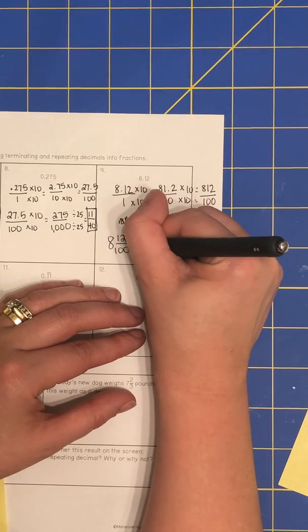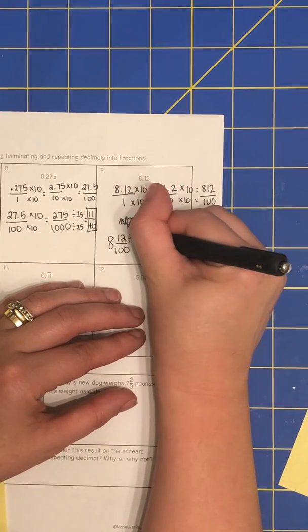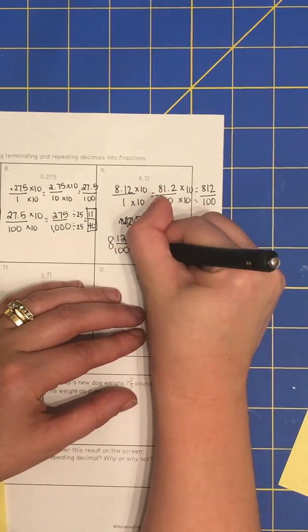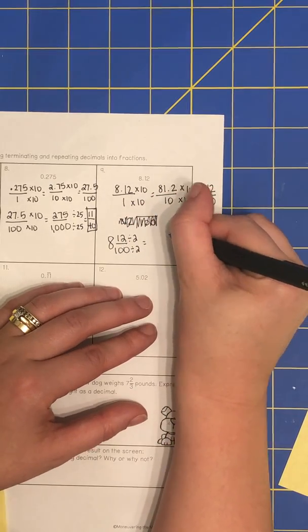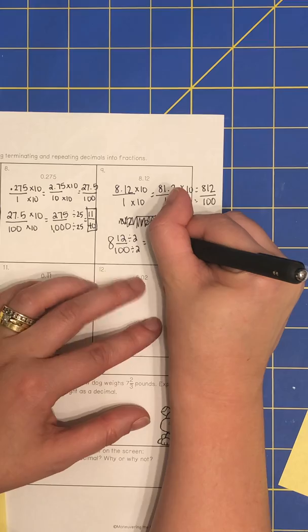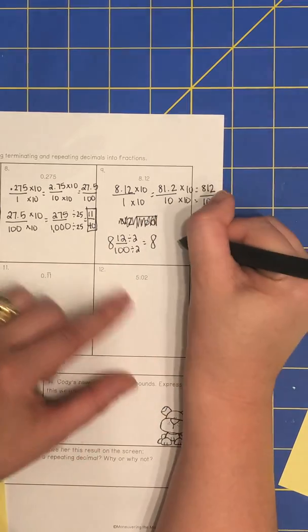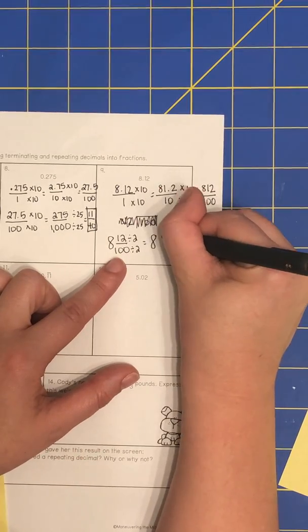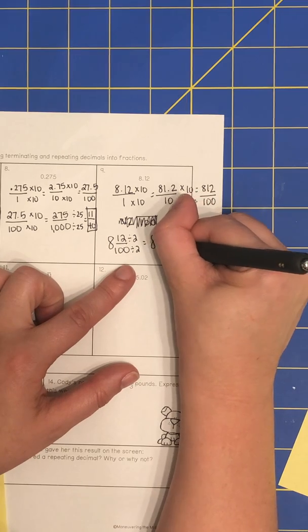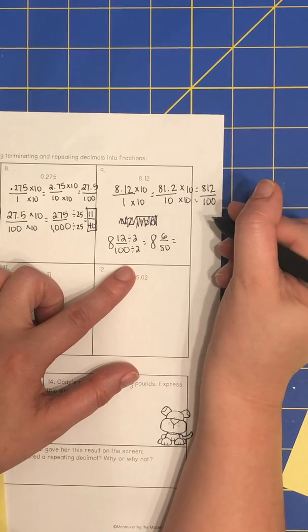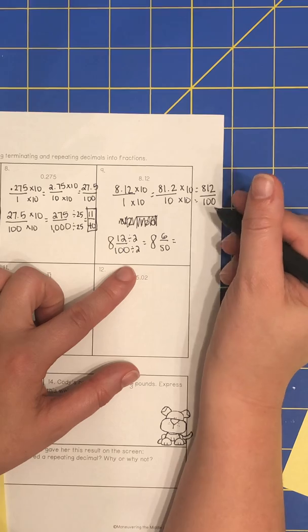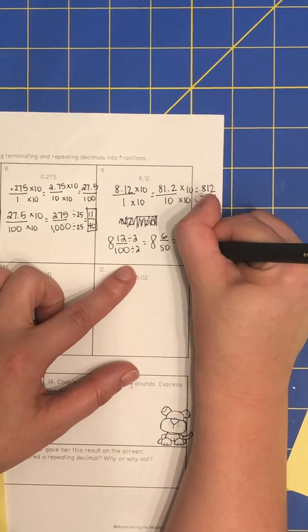Both of these are even numbers, so I know that I can divide them each at least by 2. Actually, I think I can divide them both by 4, but we'll leave the whole number alone, 8. 12 divided by 2 is 6. 100 divided by 2 is 50. And then both of these can be divided by 2 again.